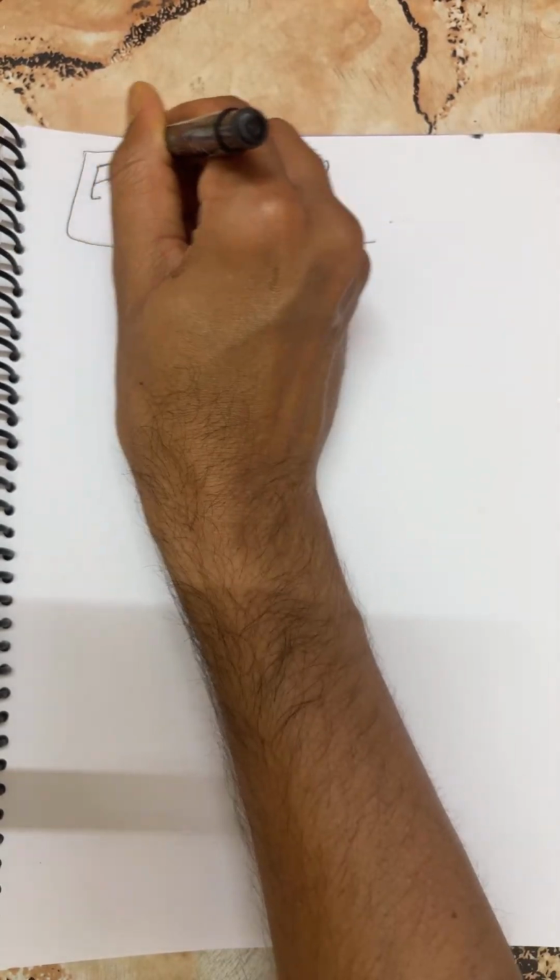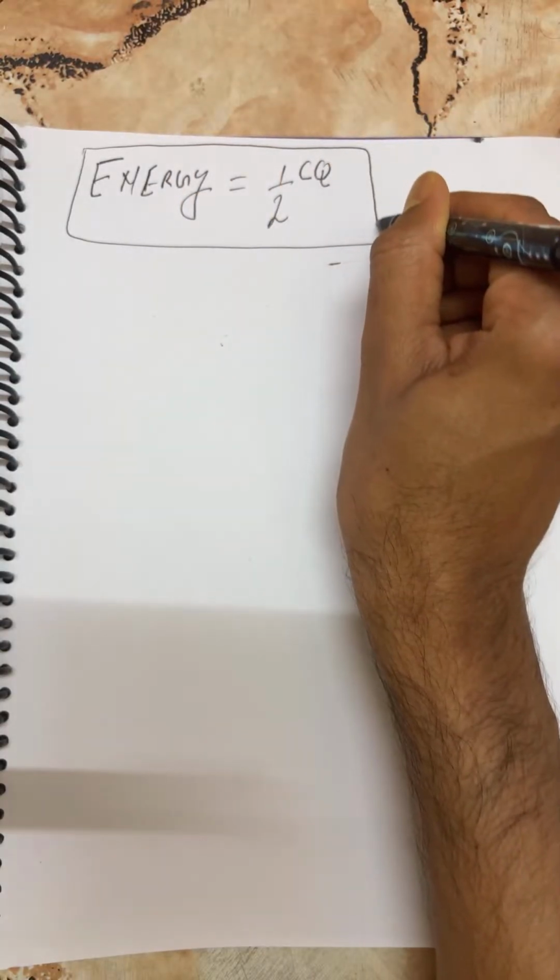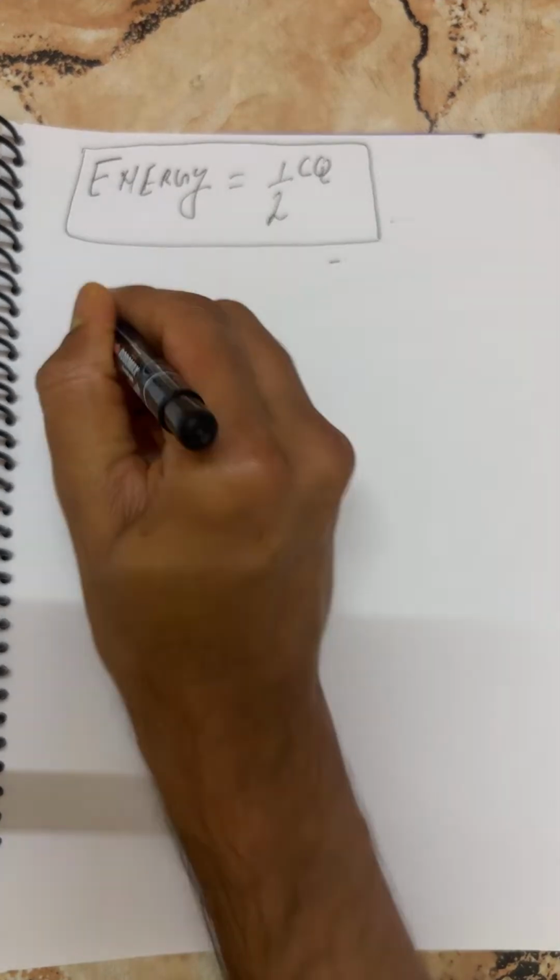Energy is what, my kids? Half of Q square by C. Now here you can put Q is equal to CV.